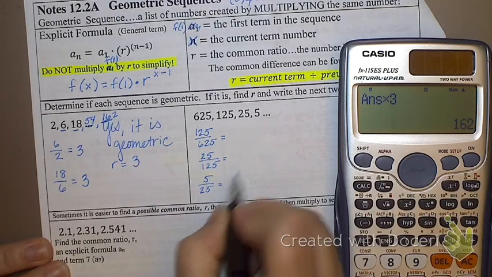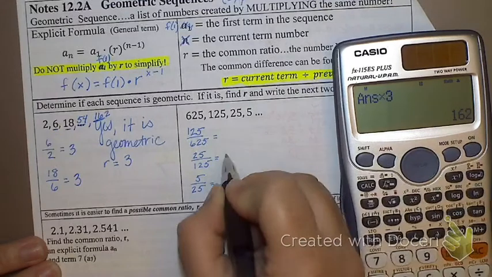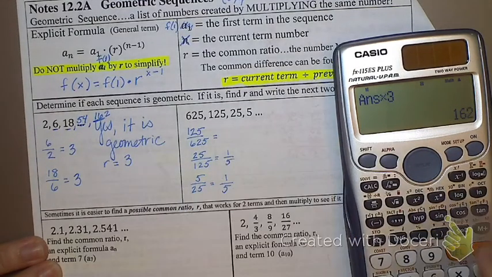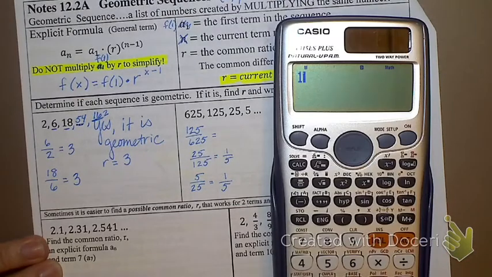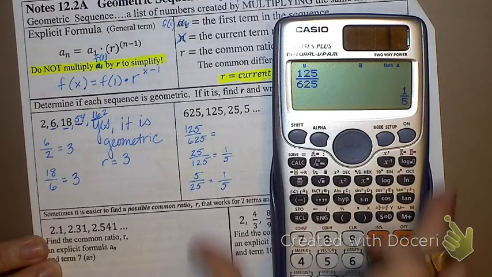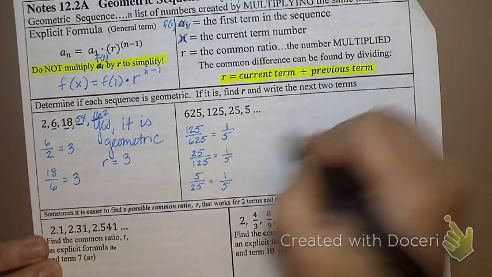5 over 25 I know reduces to 1/5. Does 25 over 125 reduce to 1/5? And let's just check. 125 over 625. Look at that, it reduces to 1/5. So is this one geometric?